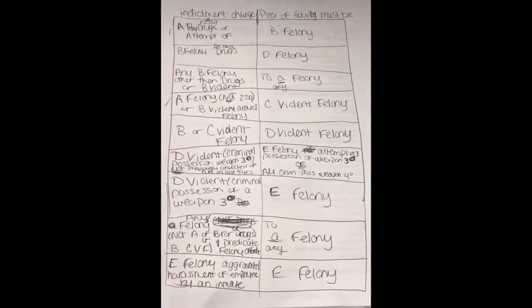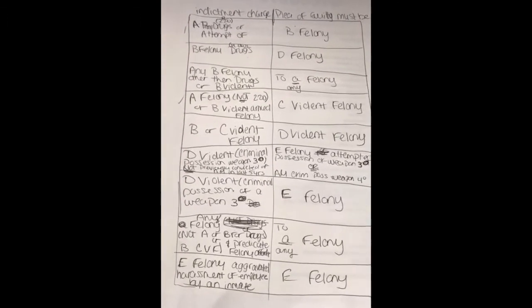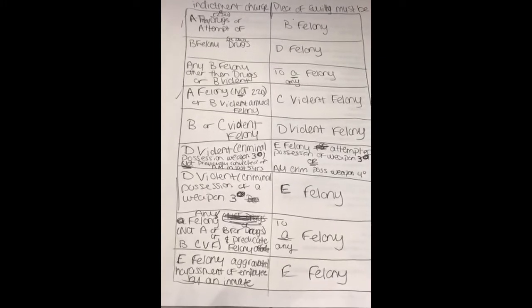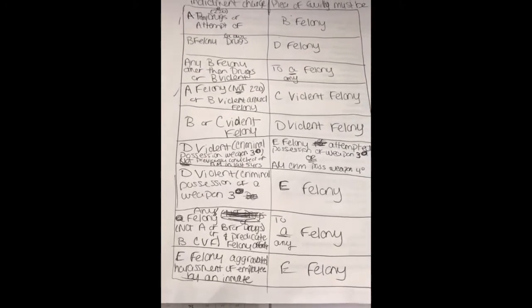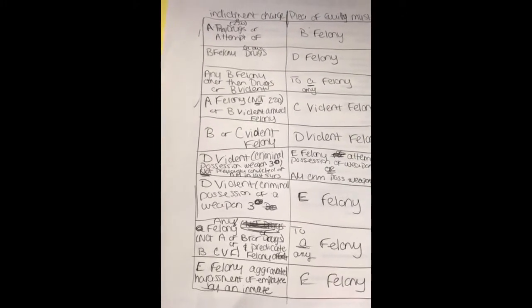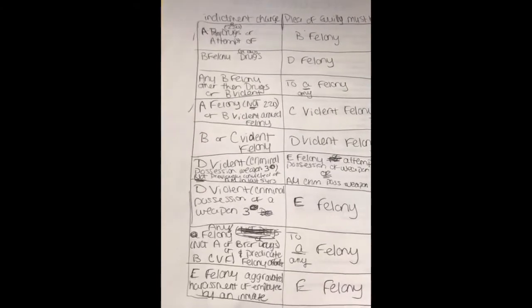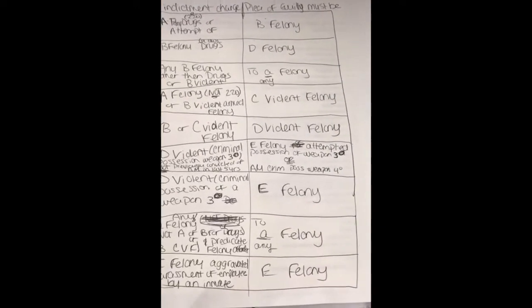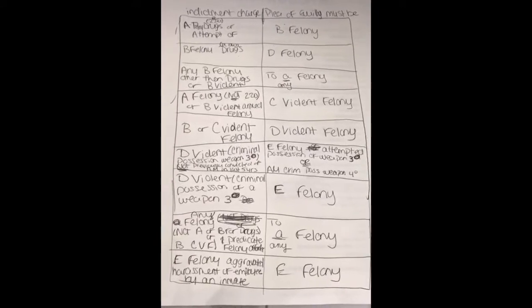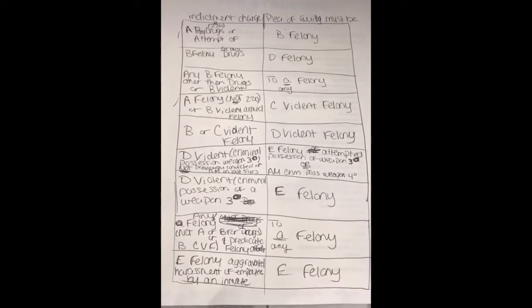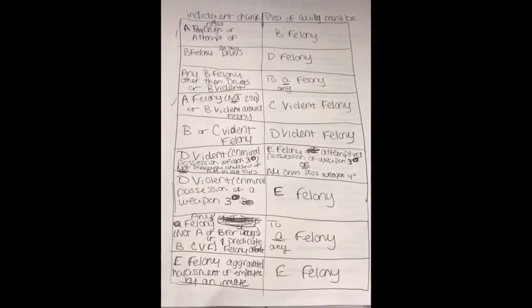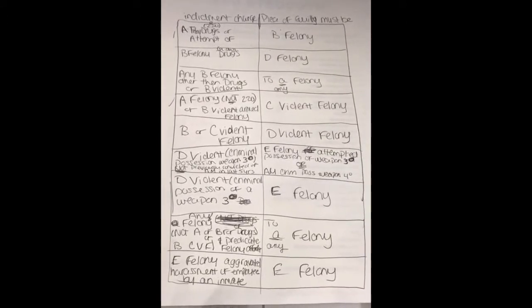Okay, so now I'm going to go through the allowable pleas in a different order, in the order of B, C, D, and E. So an A felony for drugs, or the attempt of an A felony for drugs, would be a B felony. And that's the only one that the plea must be a B felony.